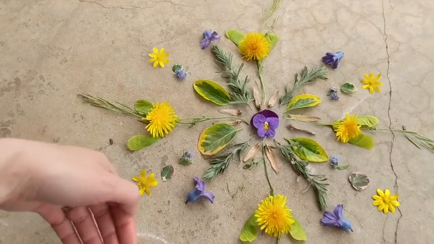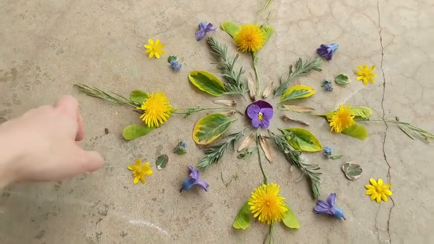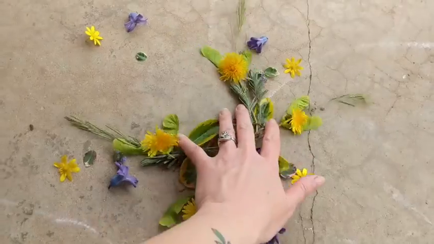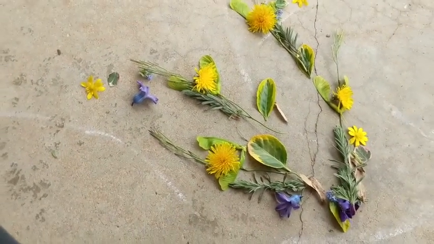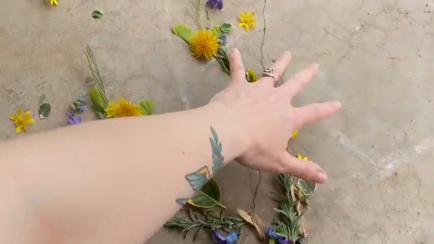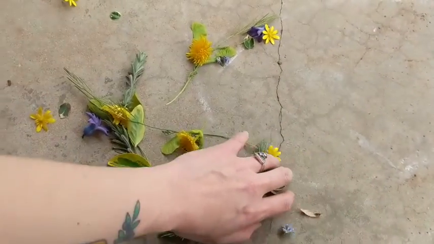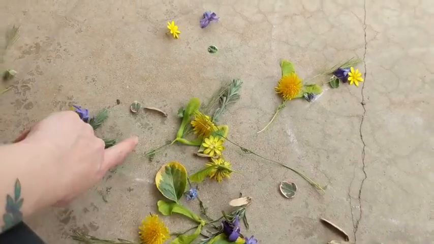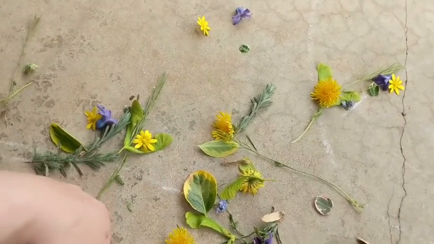And so now I change the course of the artwork. I gently scoop these things away. And I'm going to let my daughter Kaylee make one of her own now.